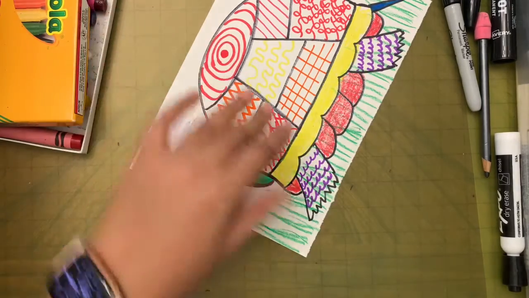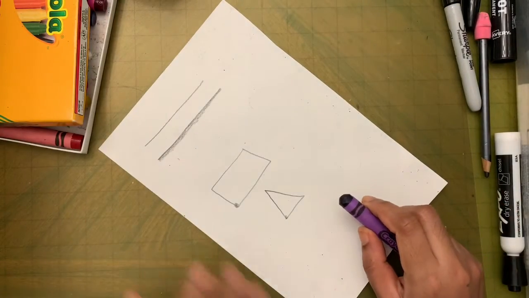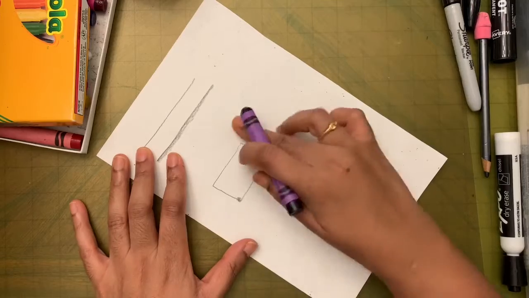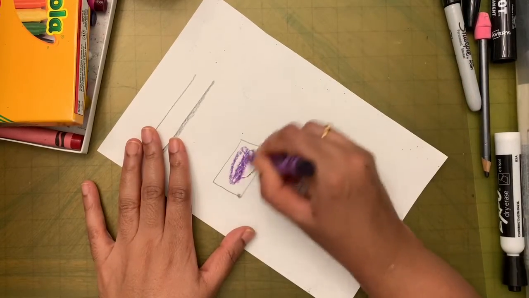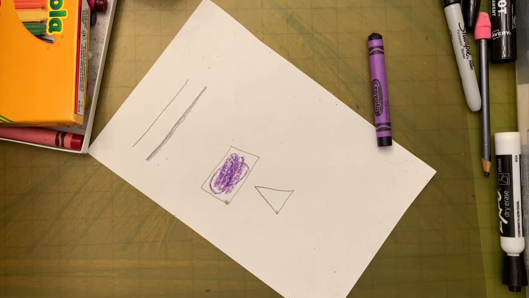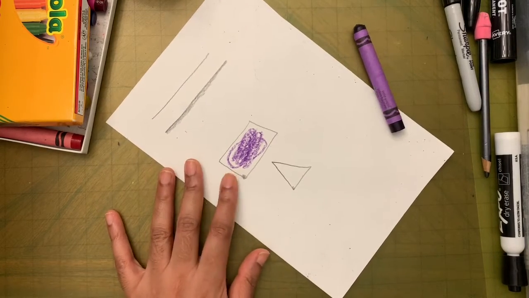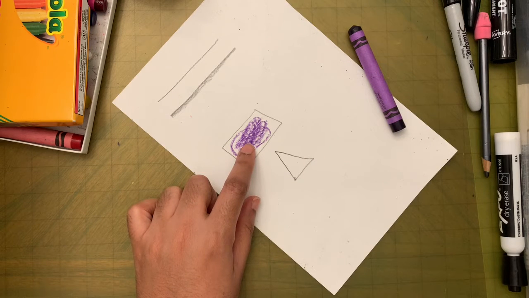Some of you, when you send me the lessons, suppose this is the shape you're trying to color in, you're just doing this and then saying, I'm done coloring the rectangle. Are you done coloring the rectangle? And was that the right way to color, my friend? No, I know you can do better. This is how a 2-year-old would color.